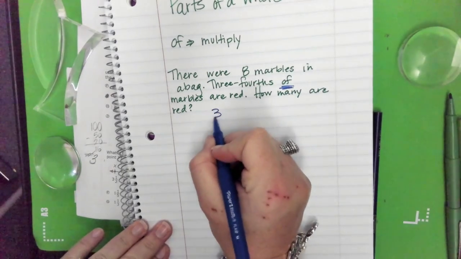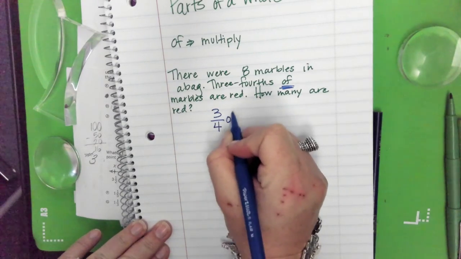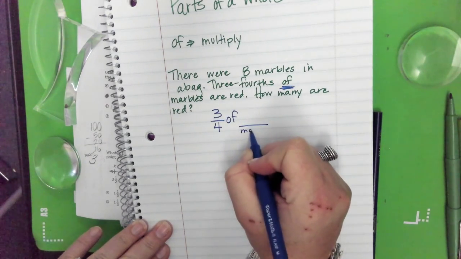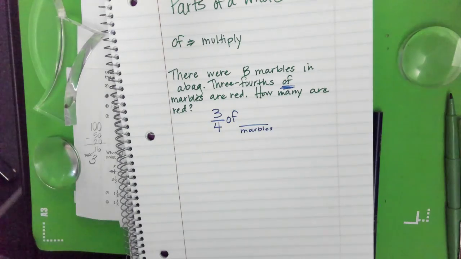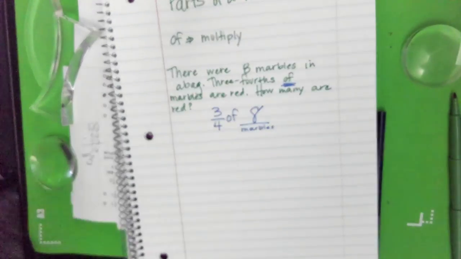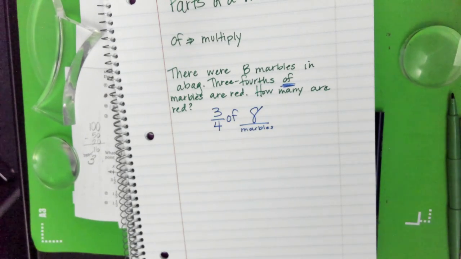So there are 8 marbles in a bag, 3/4 of the marbles. So we would say 3/4 of the marbles. How many marbles did I have? 8 marbles. This is how many I had. I had 8 marbles, and I want to take 3/4 of those 8. And so because I want to take 3/4 of those 8, is my answer going to be larger or smaller than 8? Why is it going to be smaller, Ryan?